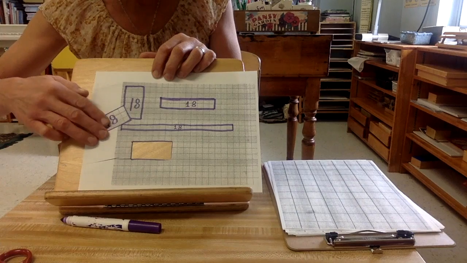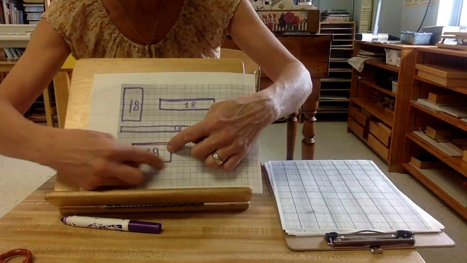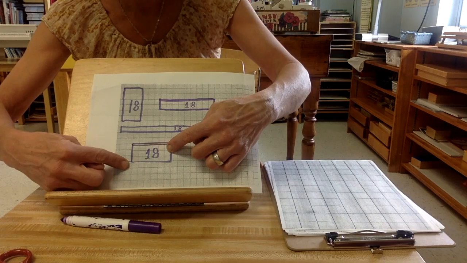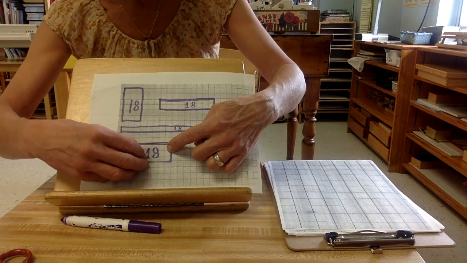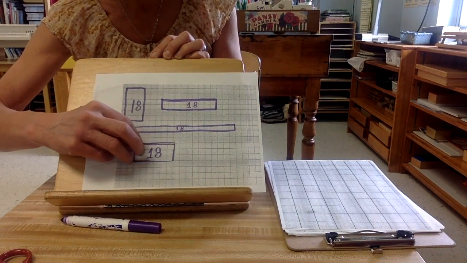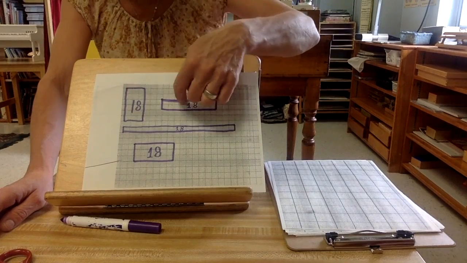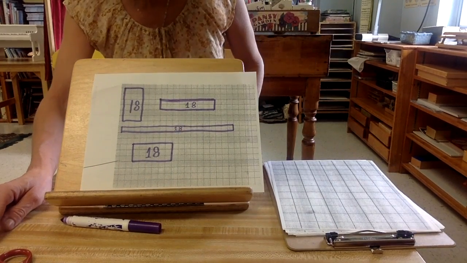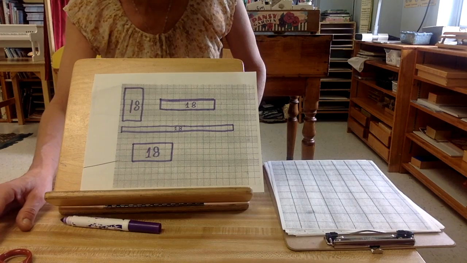The only thing that made them different was this one was lying down, its base was its longest side, and this one's base is its shorter side. But those are called congruent. Okay? So now you know that all 4 of these are equivalent, but only 2 of them are congruent. And so that's our new word of the day, congruent.